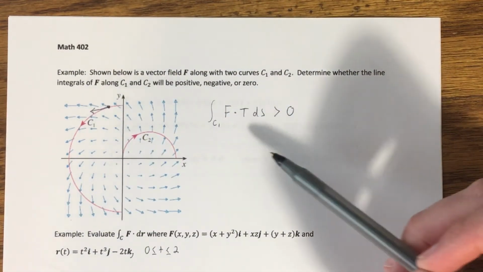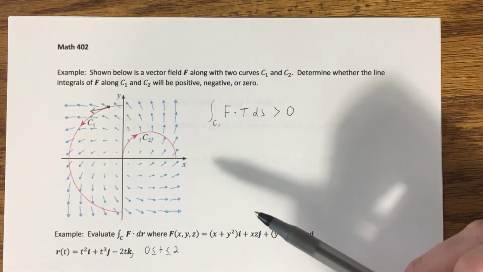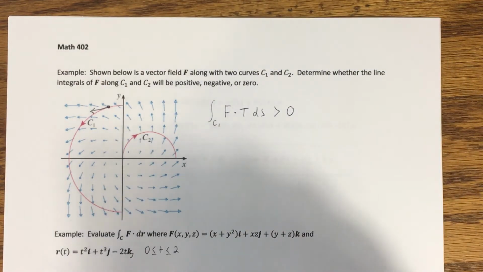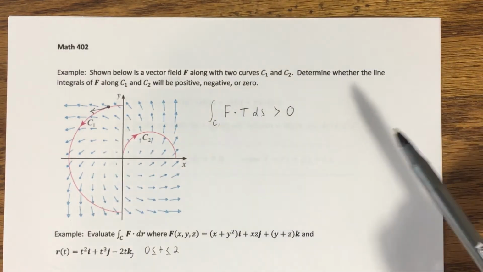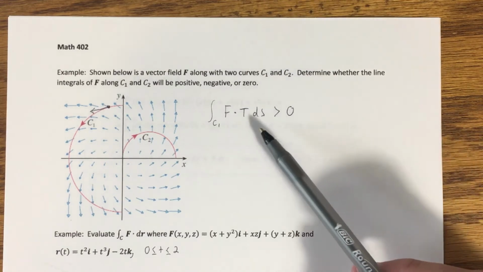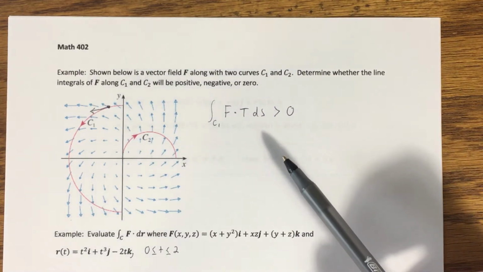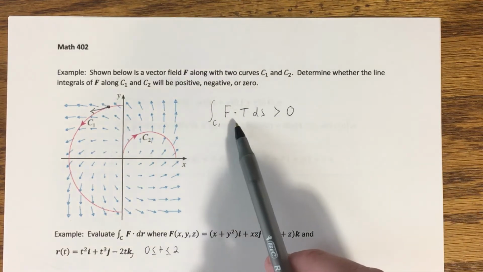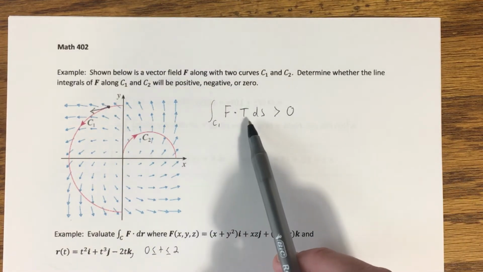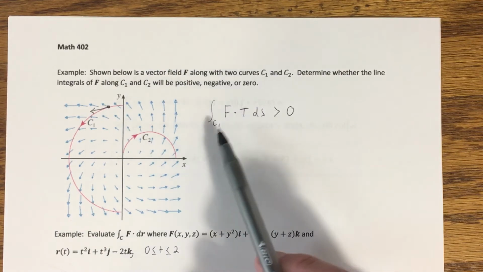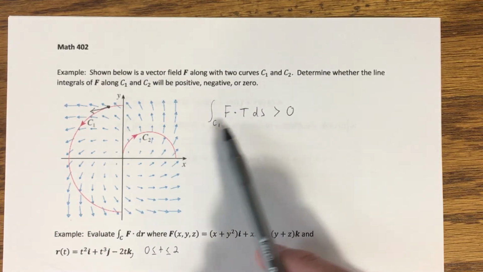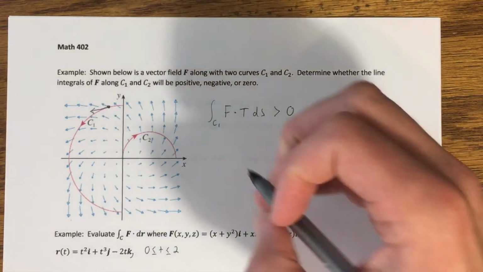When you reverse the orientation of a curve, you get the opposite of the original integral. Now, in the case of scalar fields, when we integrated with respect to arc length, that didn't happen. But in this case, we can see that would in fact happen.